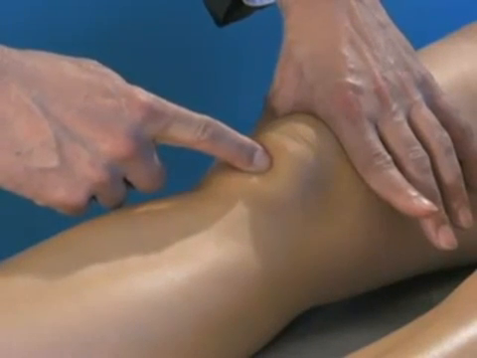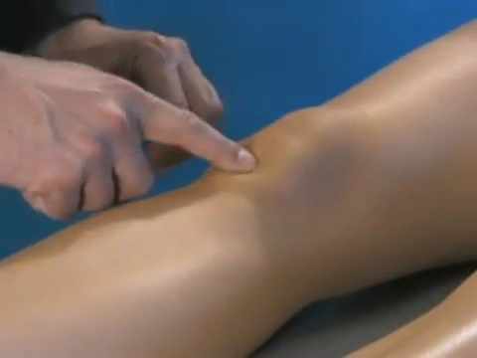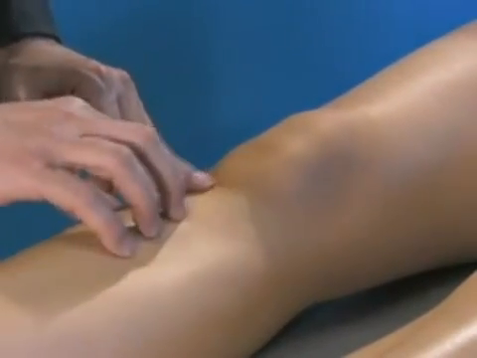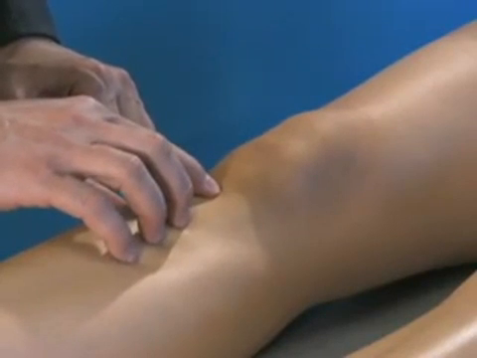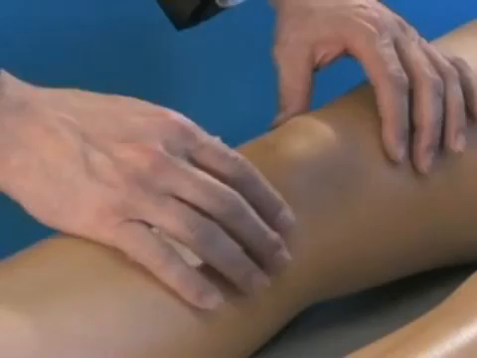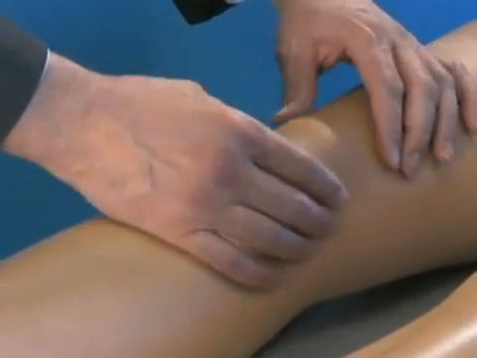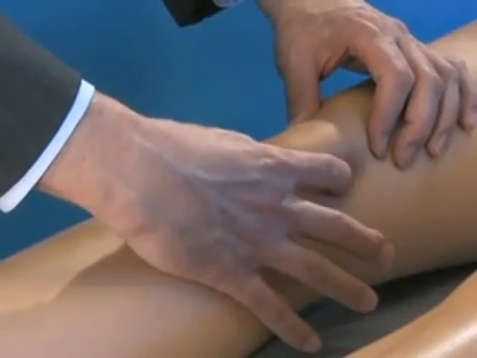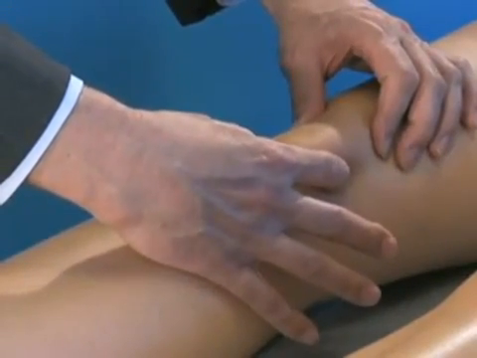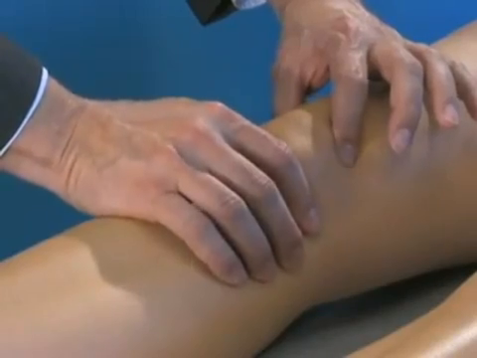which would actually be sensitive if they had jumper's knee or tendonitis of the patellar tendon, or the tibial tubercle at the insertion of the patellar tendon, which would be positive if somebody had Osgood-Schlatter disease. We can also evaluate stability of the patella by moving it from side to side, but reaching underneath to evaluate for arthritis or degenerative changes on the medial facet or lateral facet of the patella.